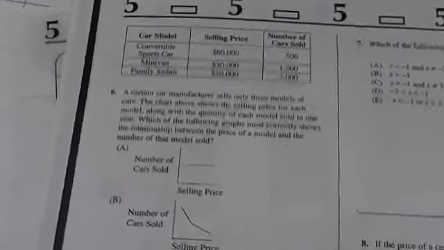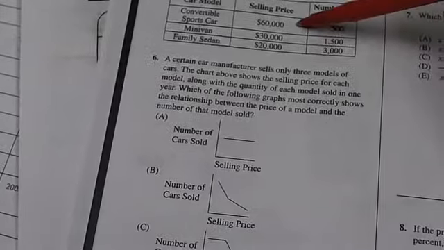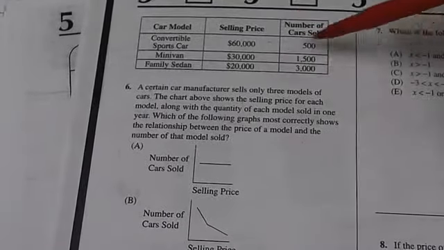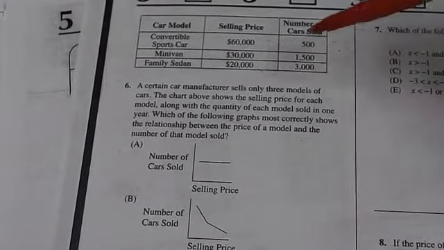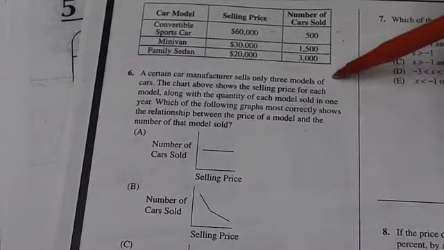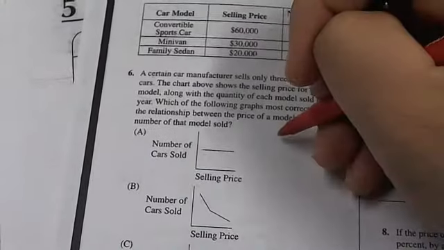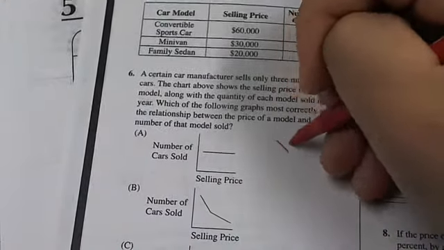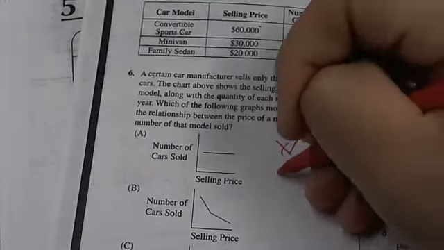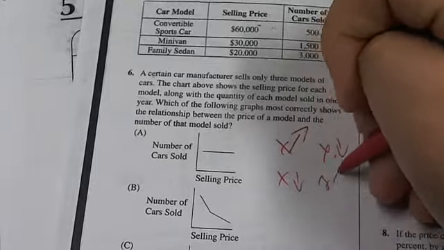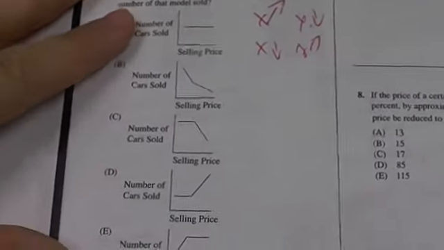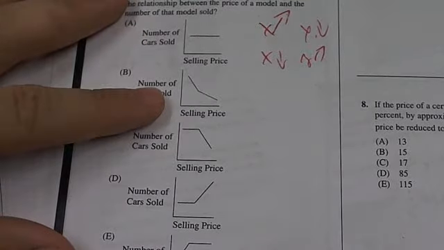Alright, so let's look at the prices. This is the highest price, has the lowest number of cars sold. Medium price, medium. Low price, more cars sold. So the lower the selling price, the higher the number of cars sold. So when x gets big, like 6,000, y gets small. When x is small, y is big. Alright, so we've got to see where it starts off high, and then it drops lower.